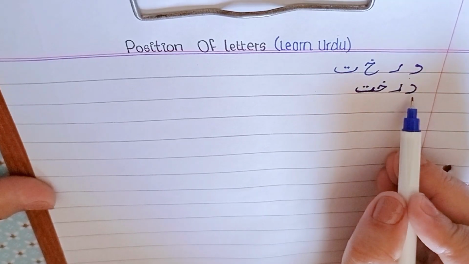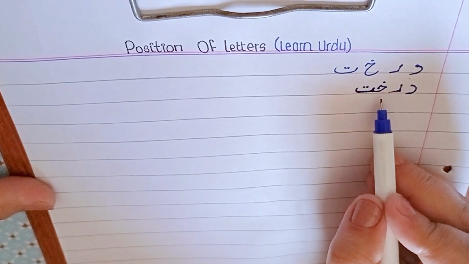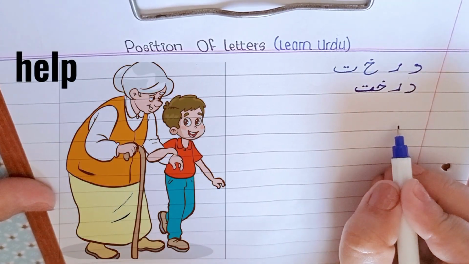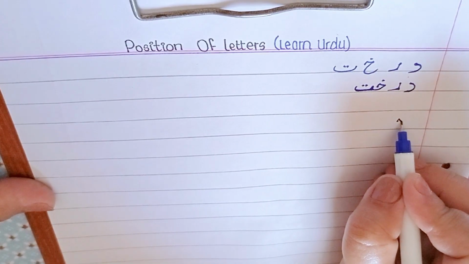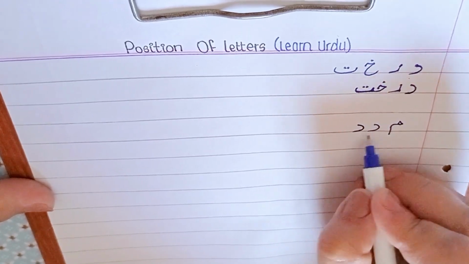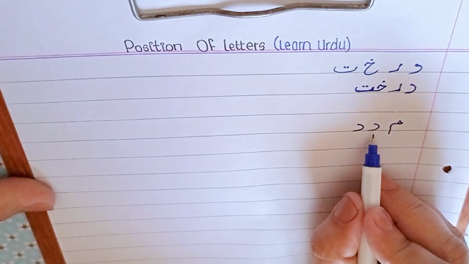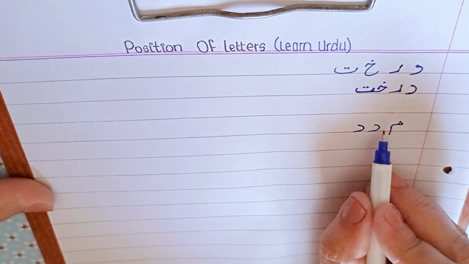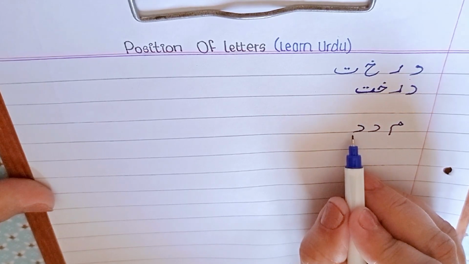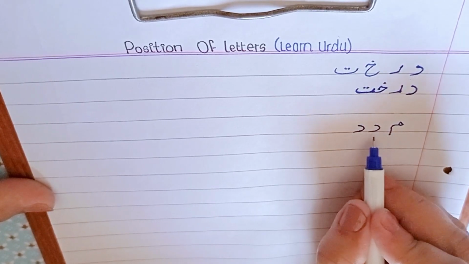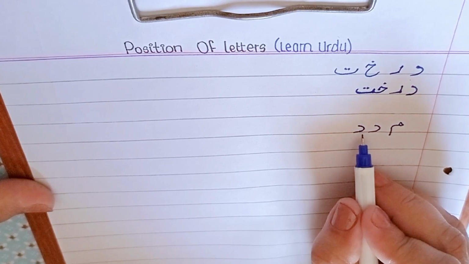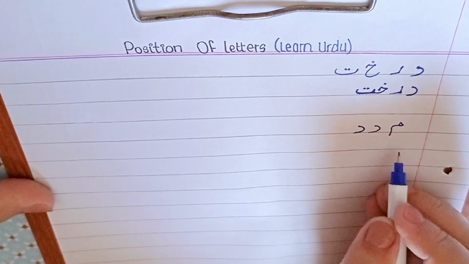Now, if any letter in this family comes in the middle of any word, the next word is Madad. Madad means help. In Madad, these letters come: Mim, Dal, and Dal. Two times Dal. Now, Dal is in the middle of this word. This is the position of Dal when it comes in the middle, and you can also see Dal at the end. So this word will tell you the position of Dal in two ways: when it comes in the middle or as the last letter.